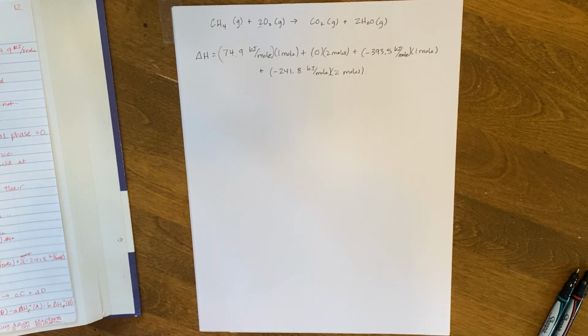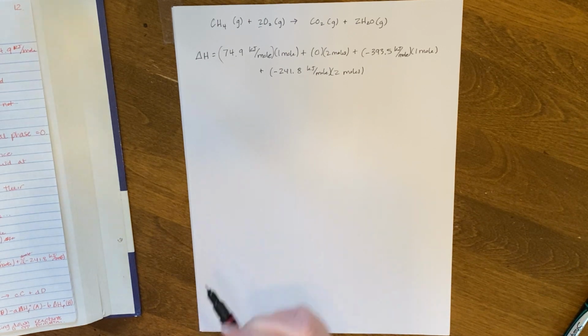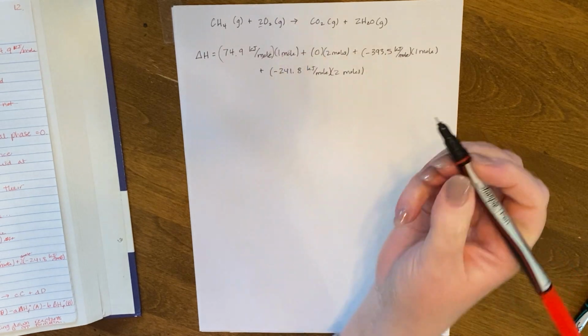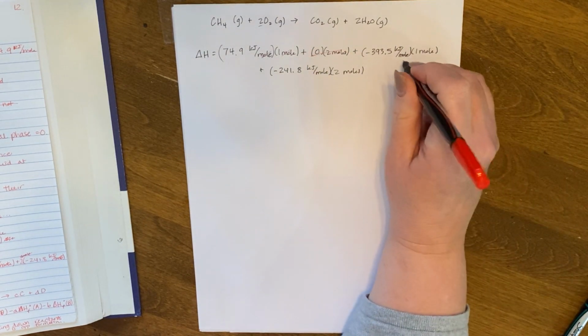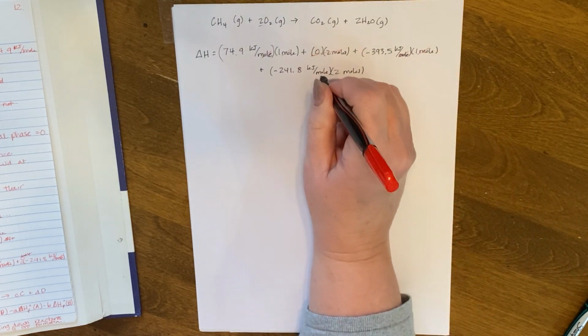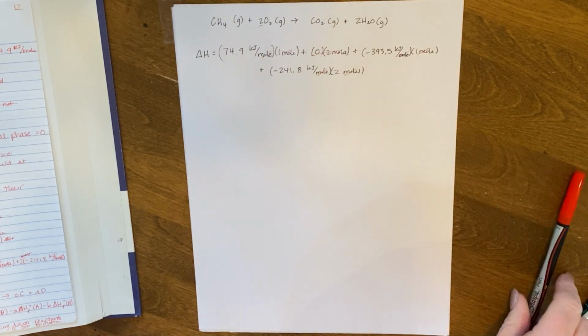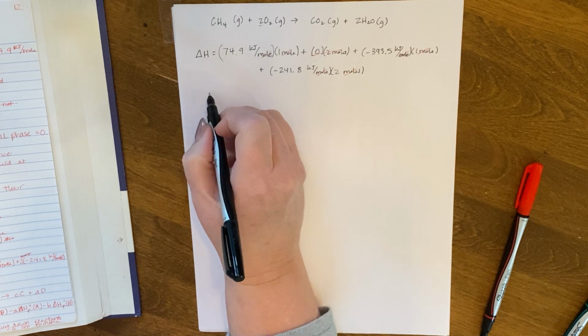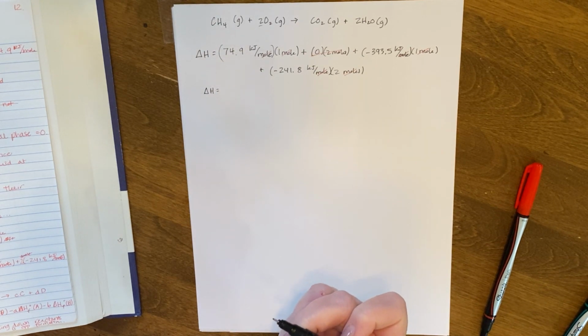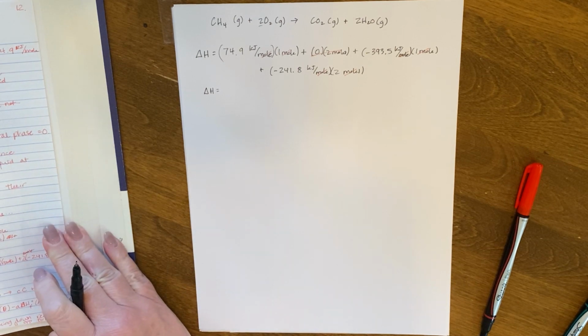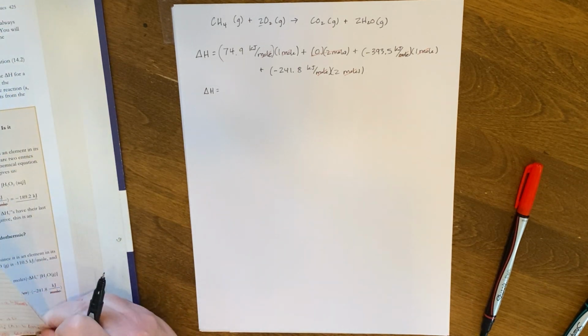Okay, so here's our equation then for delta H. You'll see in all of this that the moles cancel out. This whole term goes away because of the 0. Here the moles cancel out, and here the moles cancel out. Okay, so our delta H then is, do I have the actual answer down here?